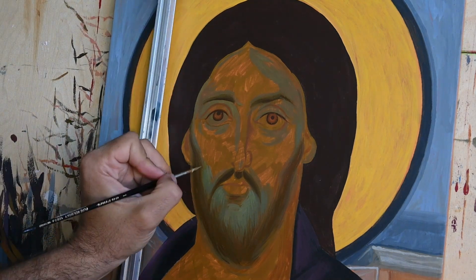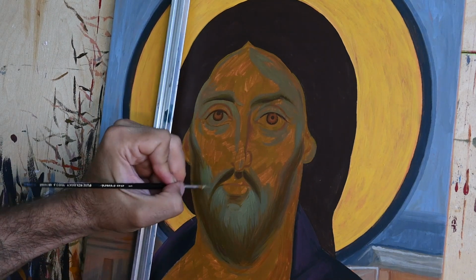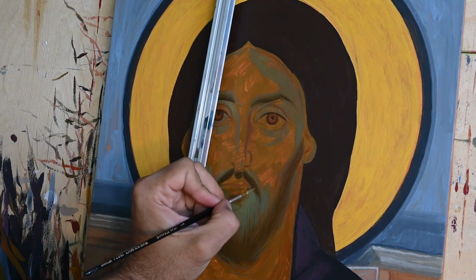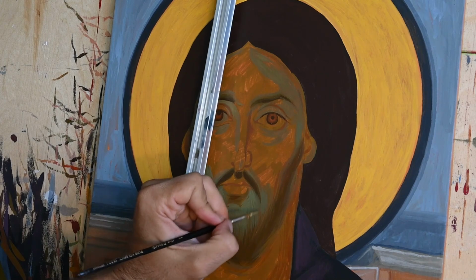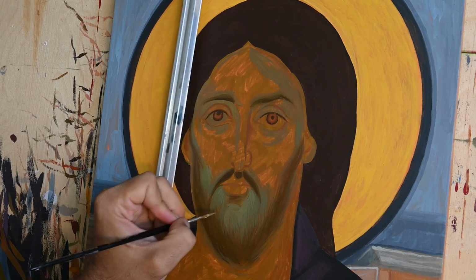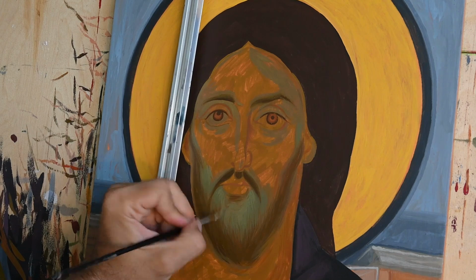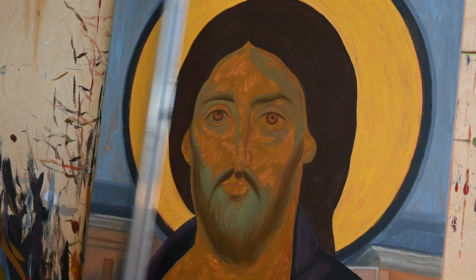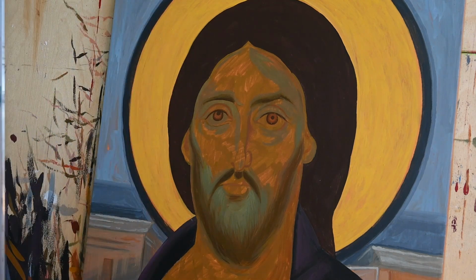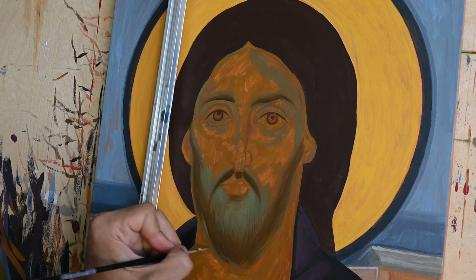You can also blend this, of course, and this is very exciting to me, because I have to say this is the first time that I paint the icon of Pantocrator of Sinai. It's an icon that I first saw as a reproduction back in 1992, and I was really stricken by the expression of Christ.